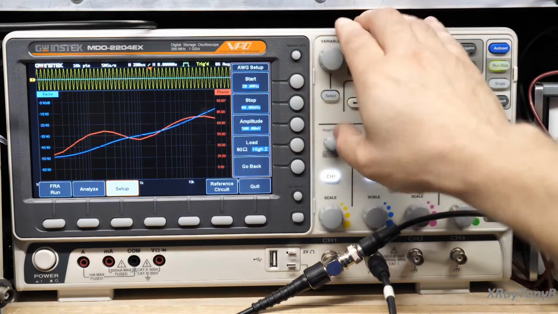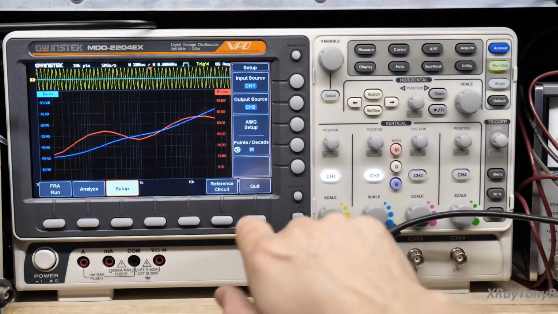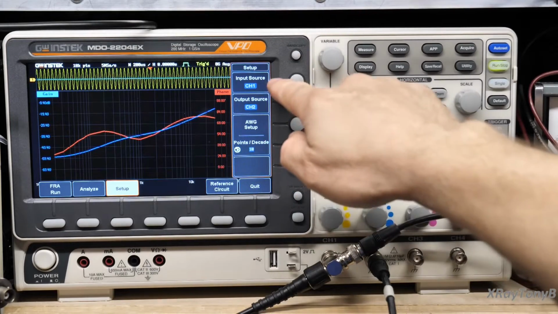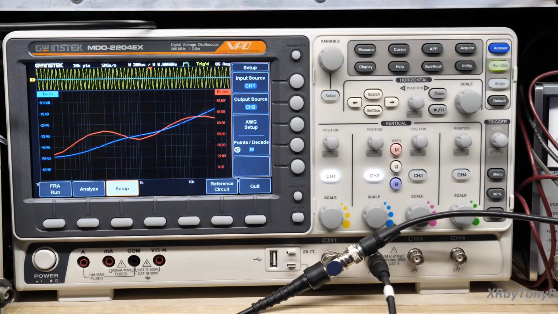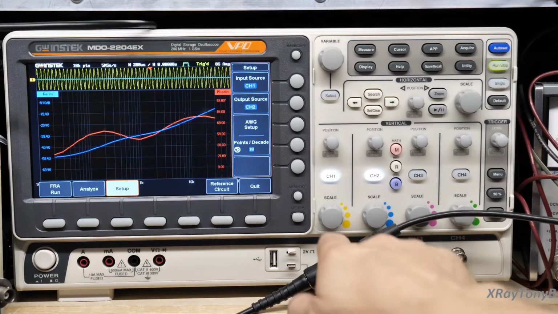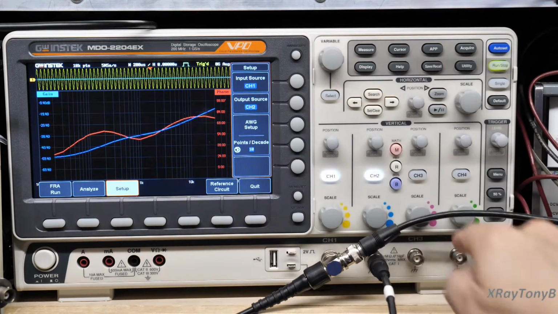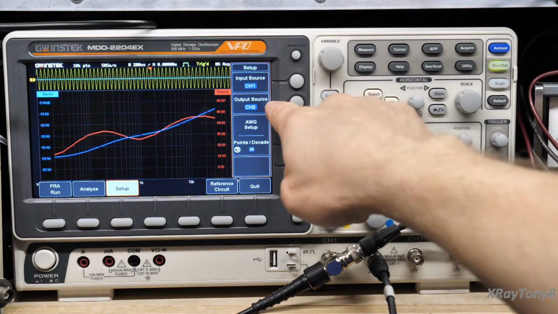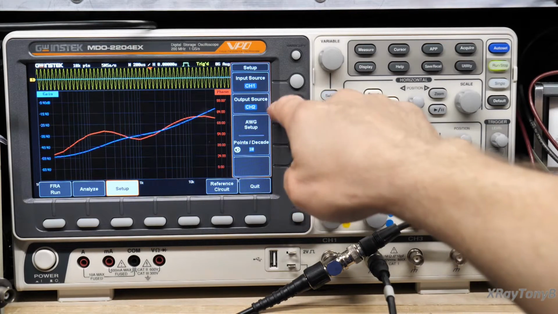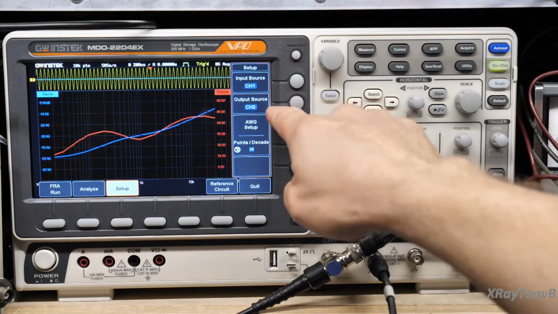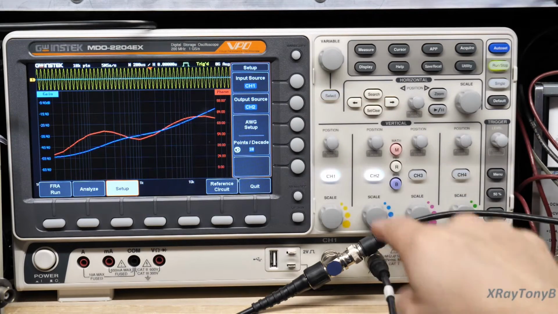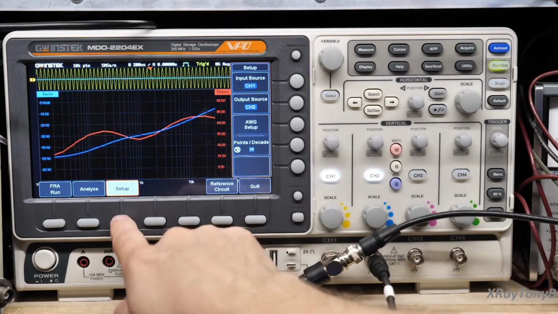Let me go back. And the input source, which is the reference channel, we just have set to channel 1 here. You can even set which of the 4 channels you use. And the output source, which is going to be your speaker outs from your amp, is going into channel 2, which is down here. So we're going to do that.